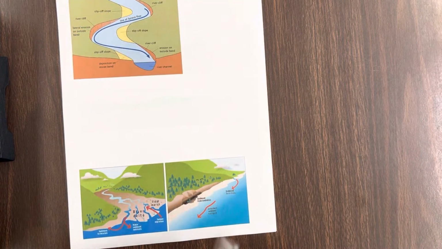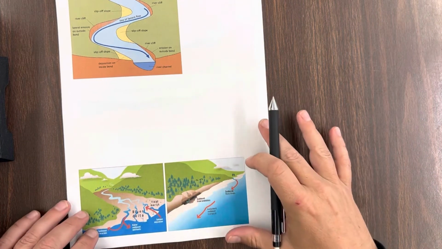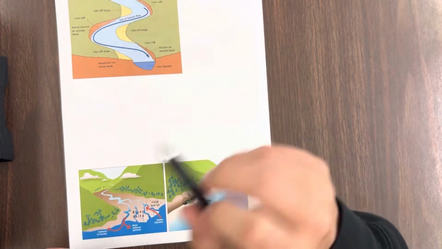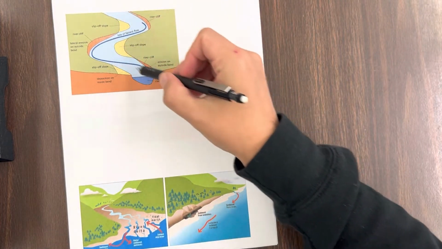Now, I said you can find beaches either on the coast, which is the ocean beaches that we're used to, but you can also find beaches along rivers and even lakes. The way this happens is those small particles that have been broken down from the larger rocks are going to start moving down these rivers.